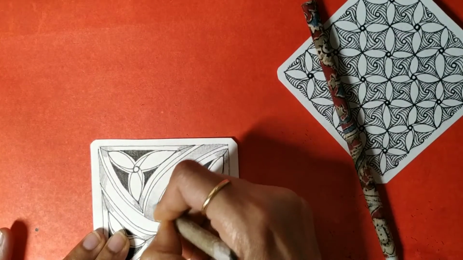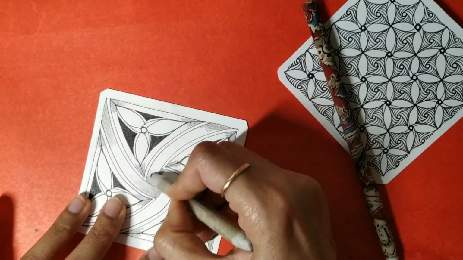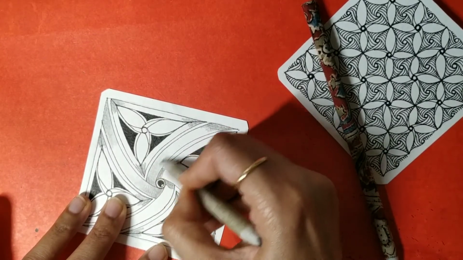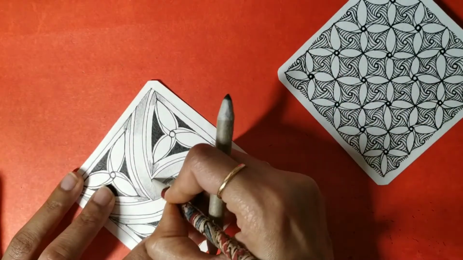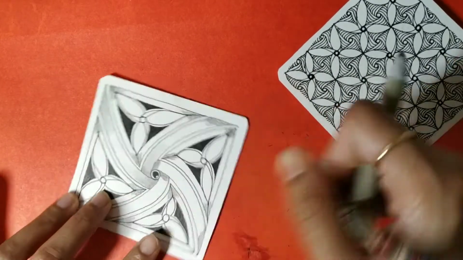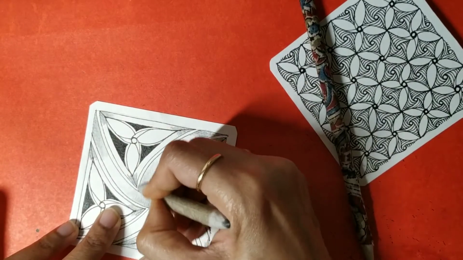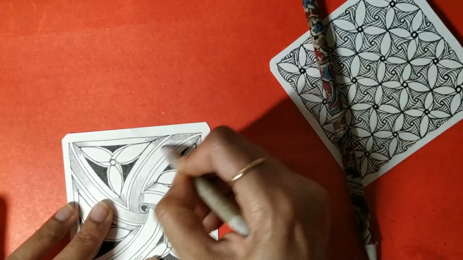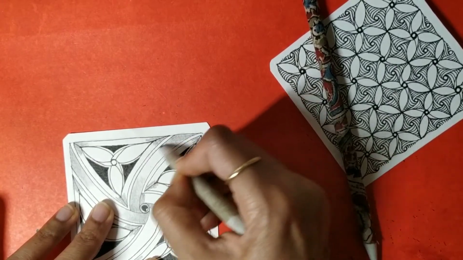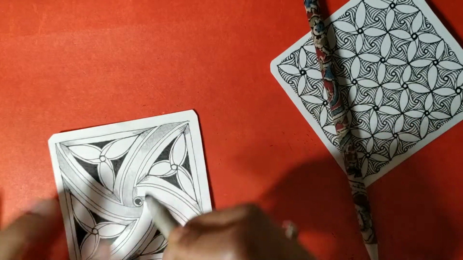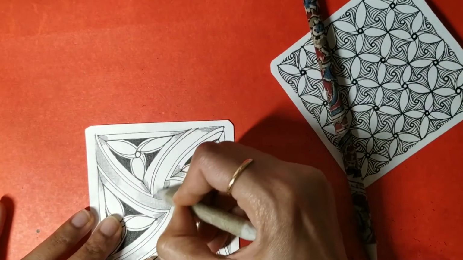A little dark at the beginning since I am going under, right? You can re-emphasize the initial, add some more graphite there from where it is starting to give the impression of going under, right? Again the same exercise.